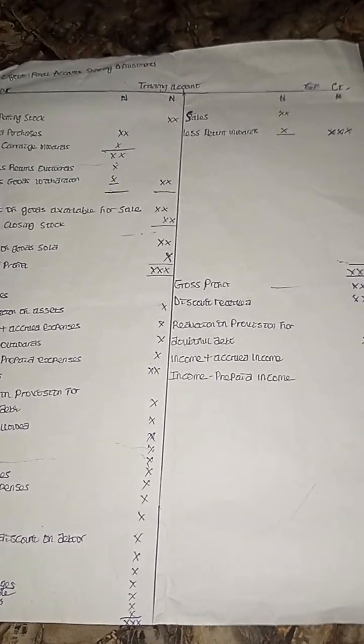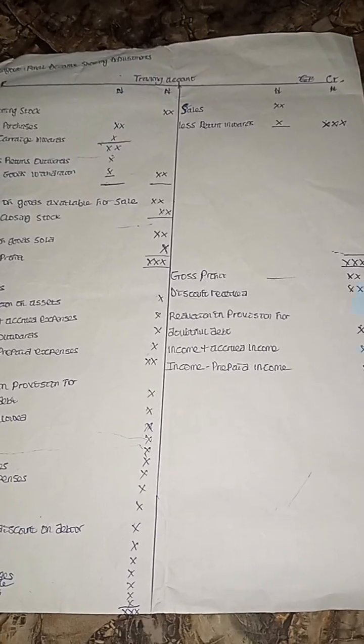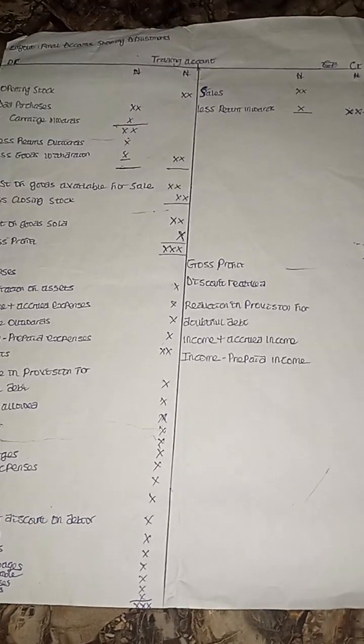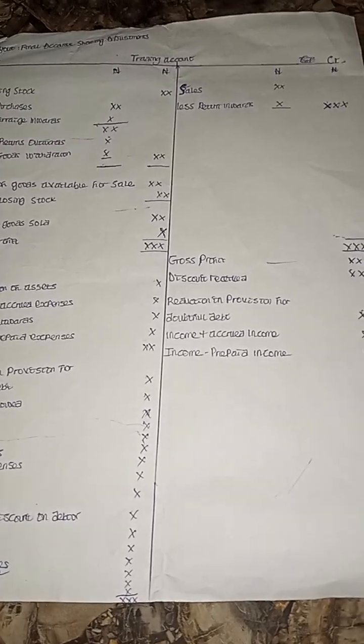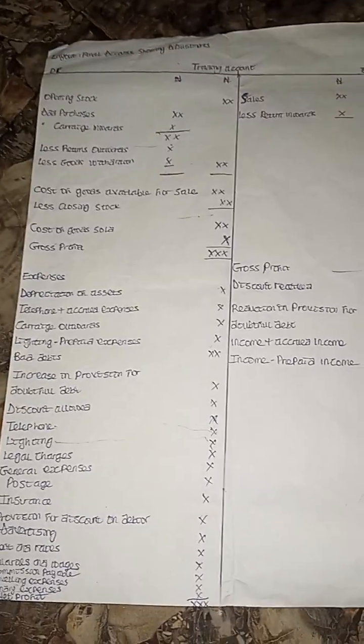In our next class, we are going to have an illustrative example, like a question, to be able to attempt one or two questions for a proper understanding.